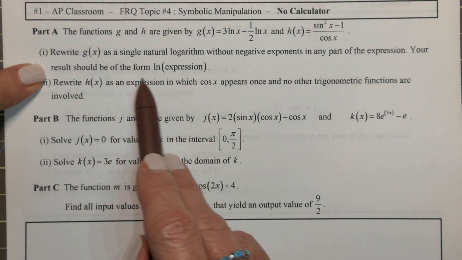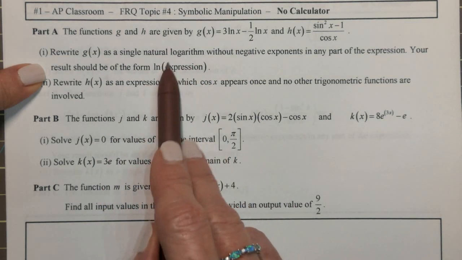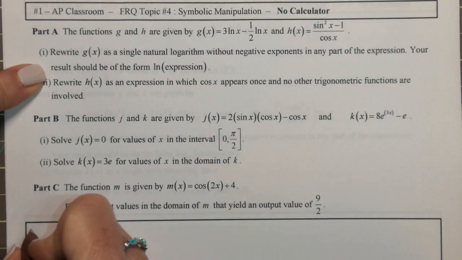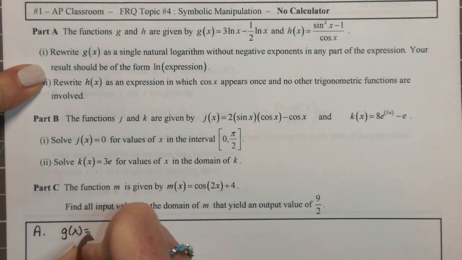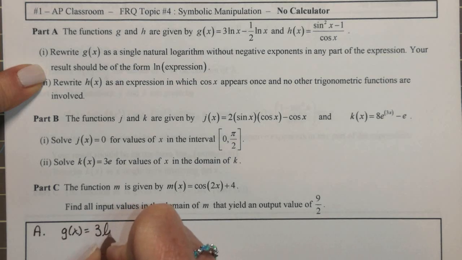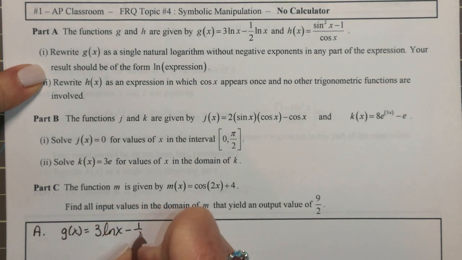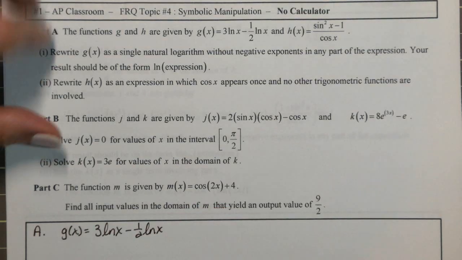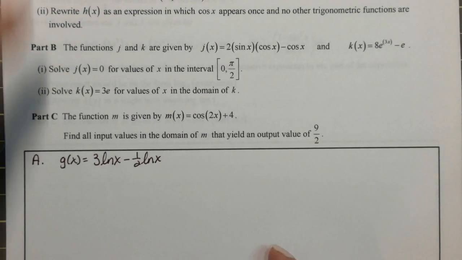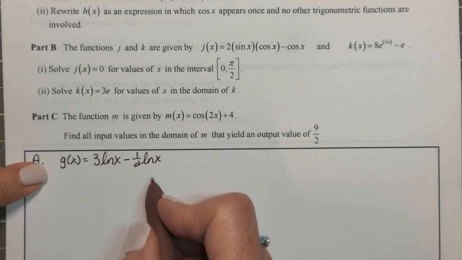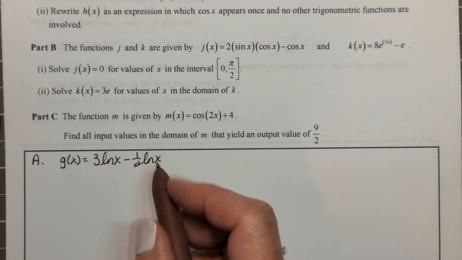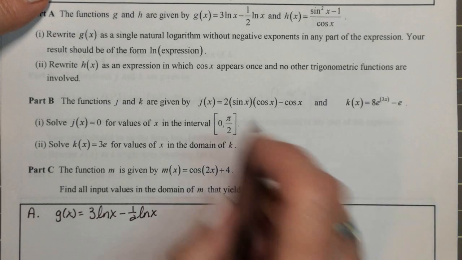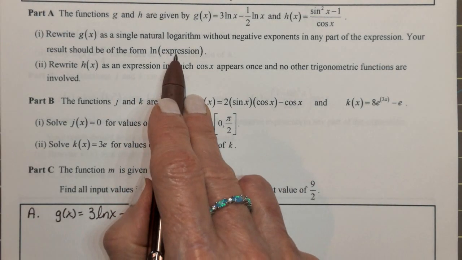Your result should be in the form ln of an expression. Okay, so for part A, g of x is equal to 3 log x minus 1/2 log x. Alrighty. Well, we want to write this as ln of some expression. They tell us that. It should be in this form, right?